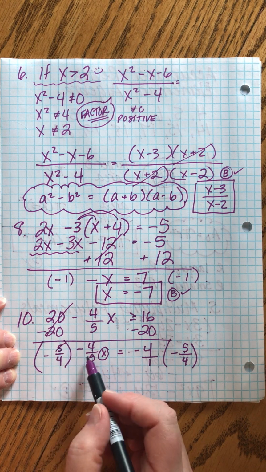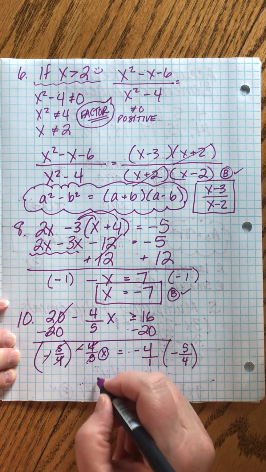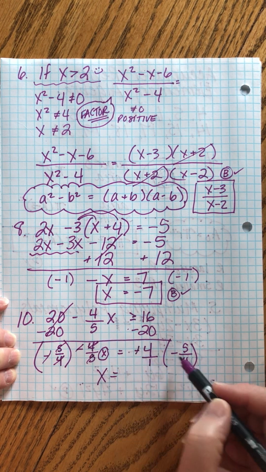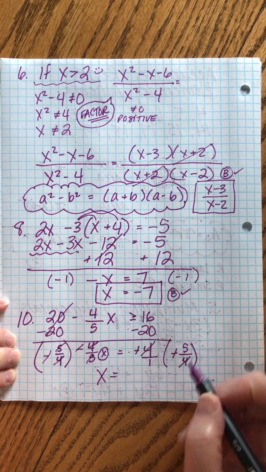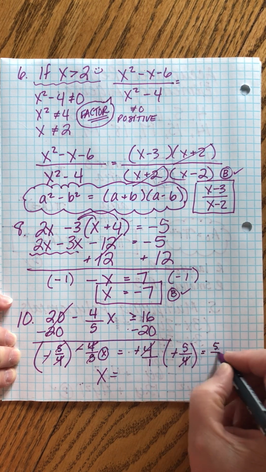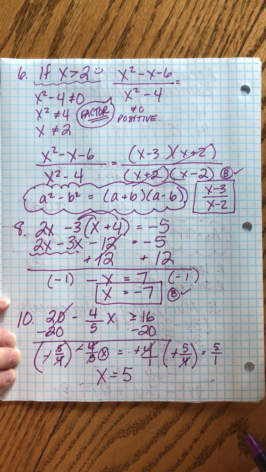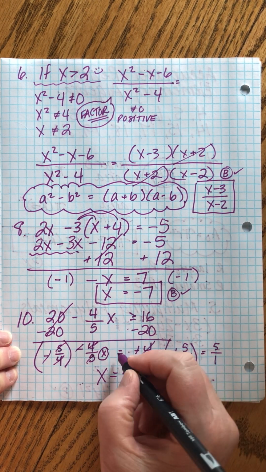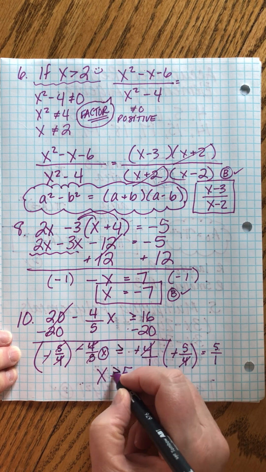Here, the 5's cancel, the 4's cancel, the minuses cancel, and I just have an x. On this side, the minuses also cancel, and these 4's cancel. So what I'm left with is 5 over 1, but I don't need the over 1 anymore. X equals 5. Positive 5. Oh, I'm sorry, it's not equals. It's an inequality, isn't it? Did you wonder why I changed it? Because I was confused.